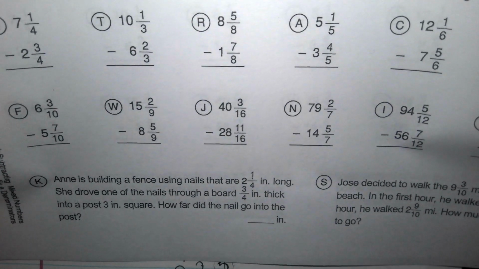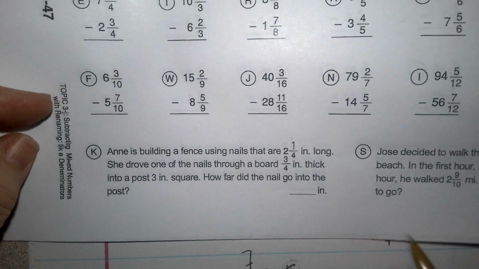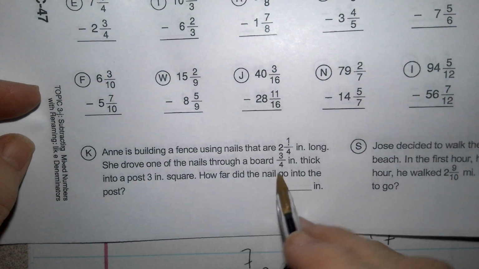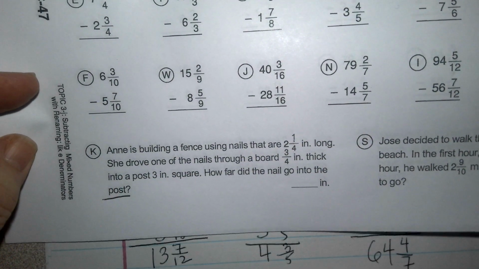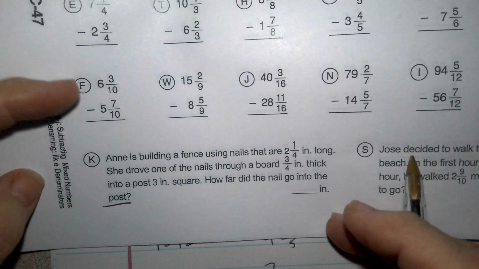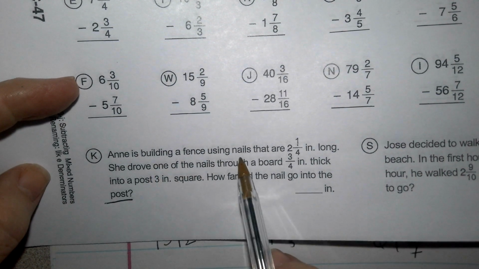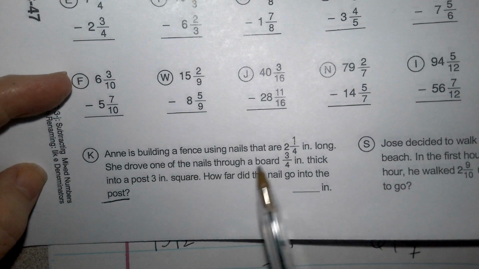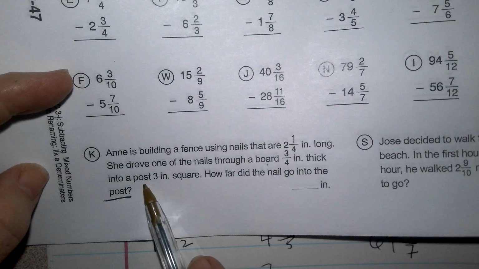In fact, should I do the word problems first? Yes, because this word problem is kind of weird. So on this one, it says, how far did the nail go into the post? That's all I want to know, is how far into the post did it go? But usually on these, you probably should read it through, and then I'll draw a picture for you. They're building a fence using nails that are that long. She drives one of the nails through a board, and then it goes into a post.